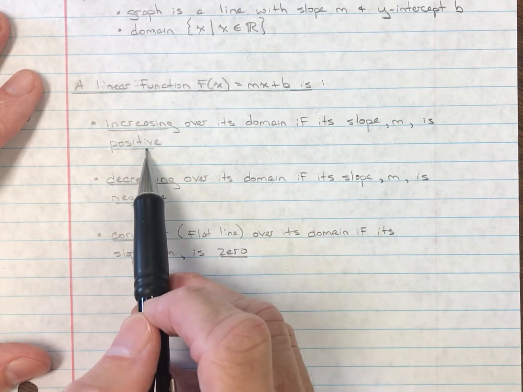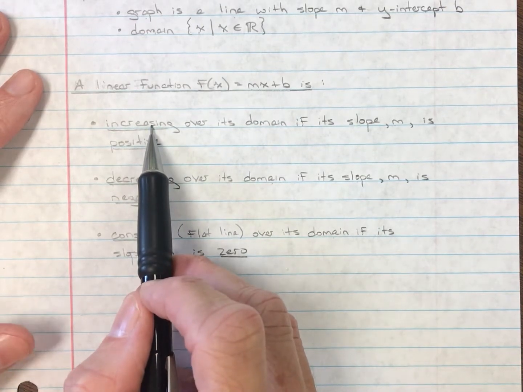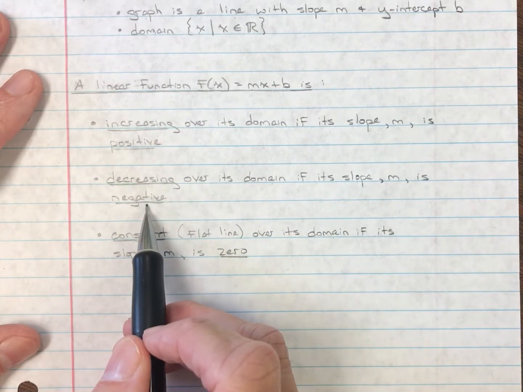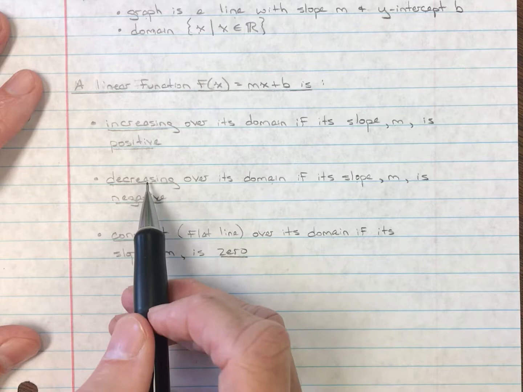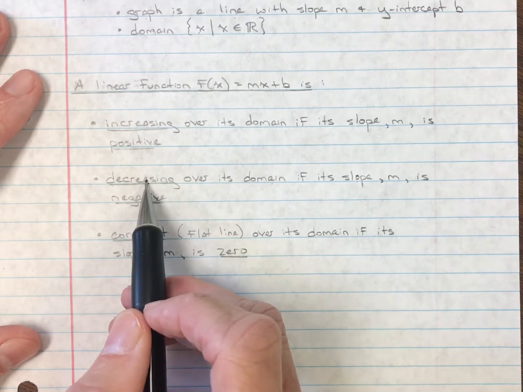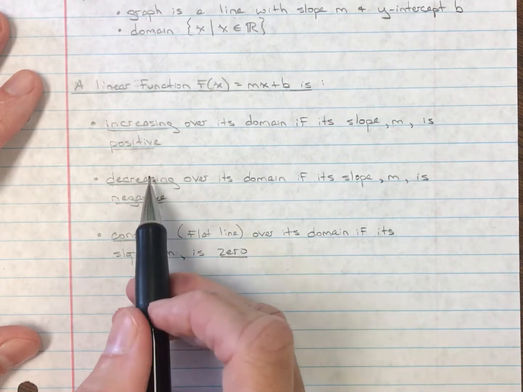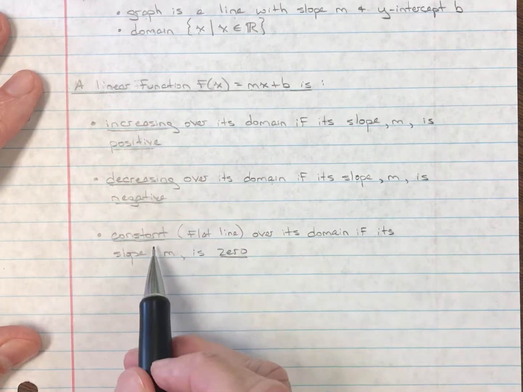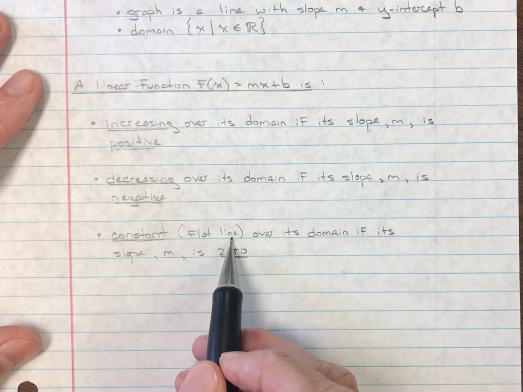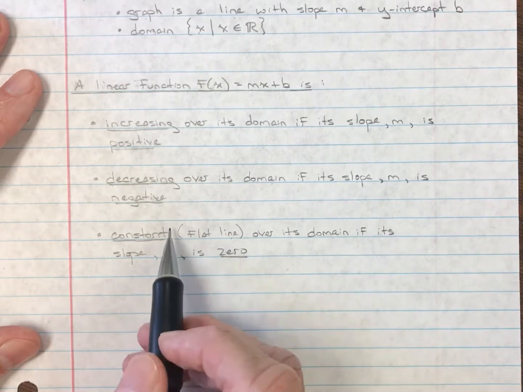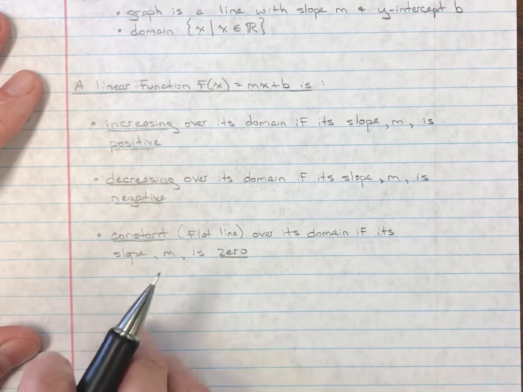So a positive slope, the linear function is increasing. A negative slope means your line is decreasing, so your linear function is decreasing. And a slope of 0 means you have a flat line, so your linear function is constant.